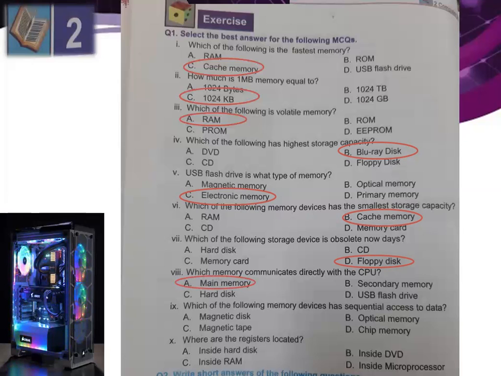Which of the following memory devices has sequential access to data? Magnetic disk, optical memory, magnetic tape, or chip memory? Magnetic tape. Where are the registers located? Inside the hard disk, inside DVD, inside RAM, inside the microprocessor. Yes, inside the microprocessor.